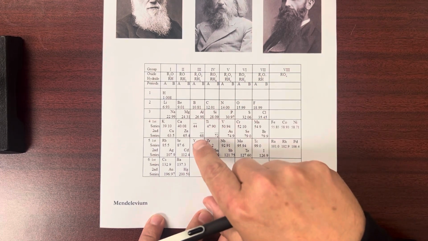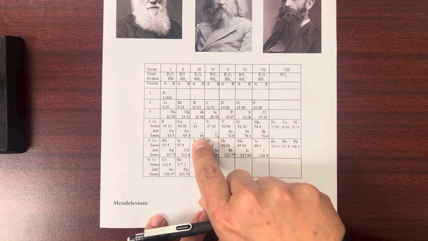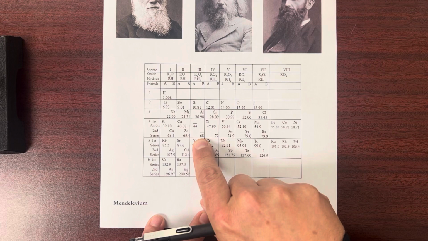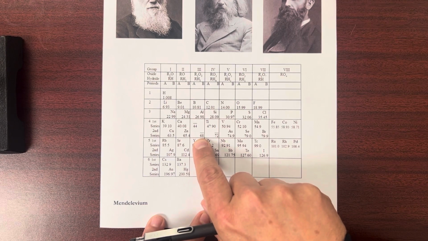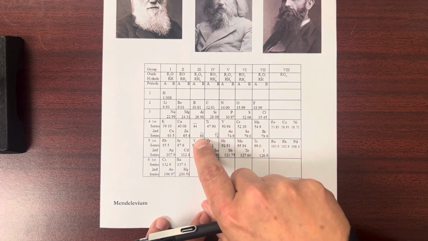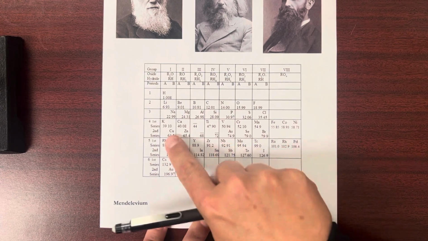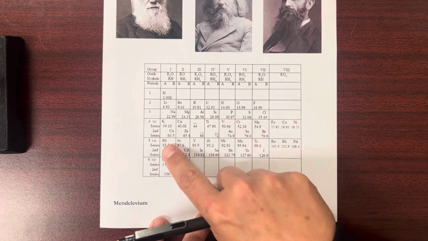For instance, this one right here, 68, has a line. Now that one was not known at the time, but he said there should be an element here with an atomic number right around 68. It will be a metal. It will be shiny at room temperature. It'll be solid at room temperature. It's a good conductor of electricity. You can make wires out of it, all because of where it should be on his table.